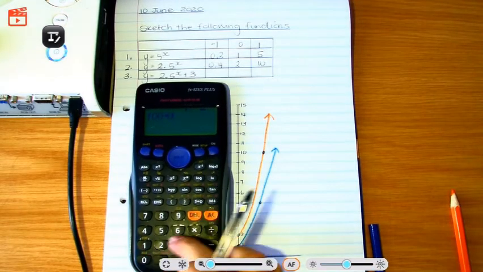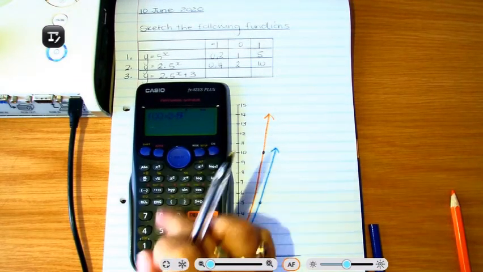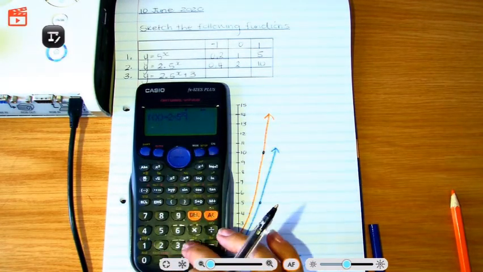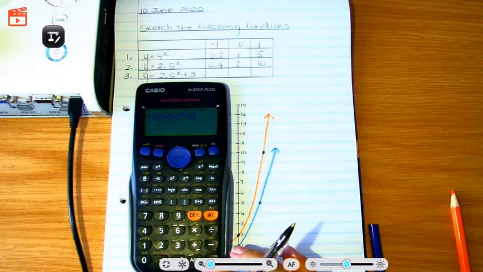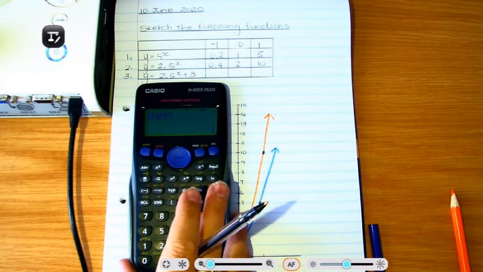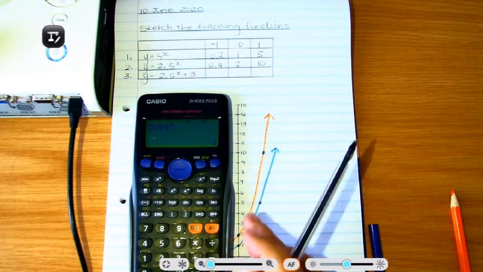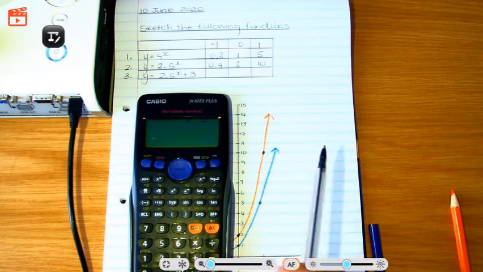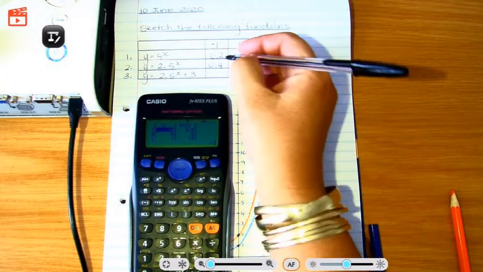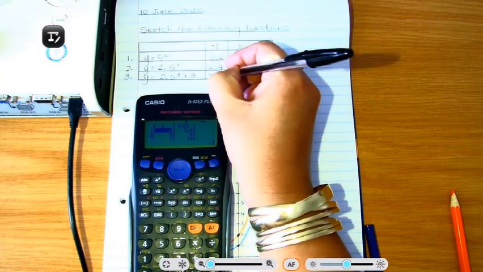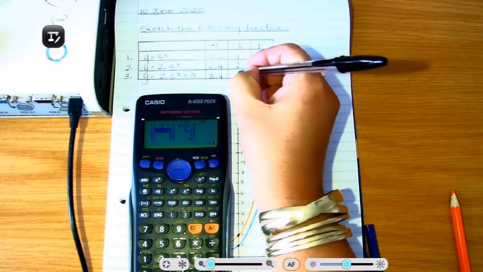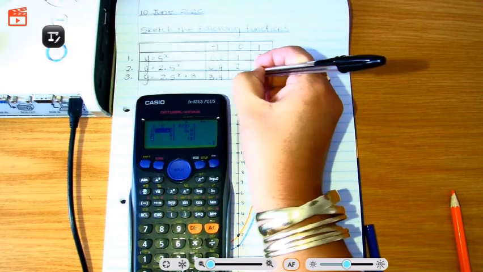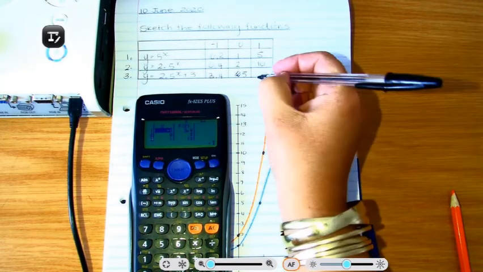So I've got 2 times 5, the exponent button, alpha x to the side, and plus 3. That plus 3 should already indicate that you've got a vertical shift. So my starting point is -1, ending point is 1, and my intervals are 1. So I've got -1 and 3.4. I've got 0 and 5. Sorry, 0 and 5. And I've got 1 and 13.